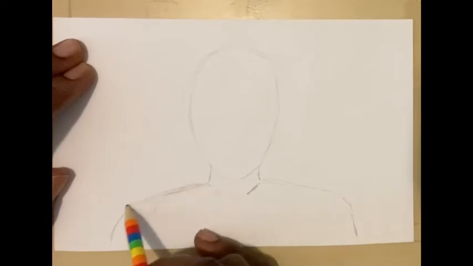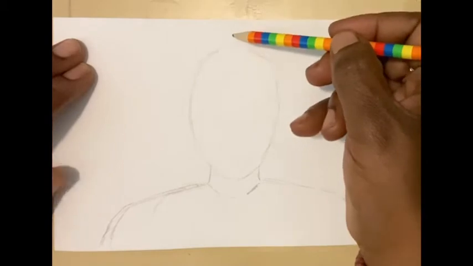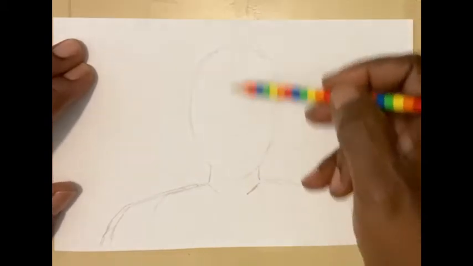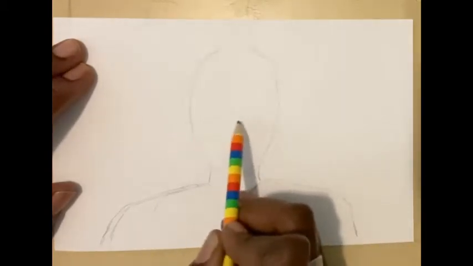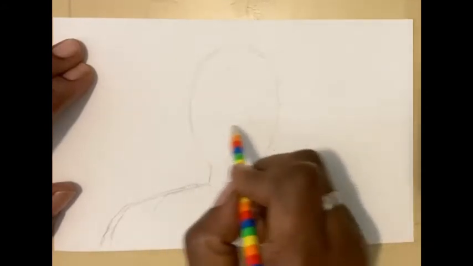Short, quick lines I can draw over easily, okay? Now, the next thing we're going to do is some guidelines. Let's say I have an imaginary line going down the middle of my face. And let's say I have an imaginary line going across the middle. Let's say this is where our eyes are going to be.